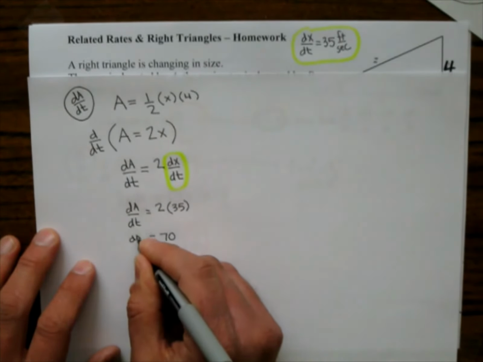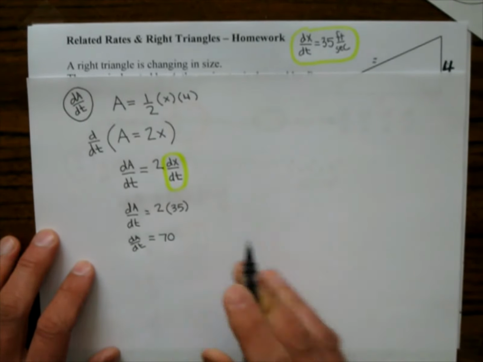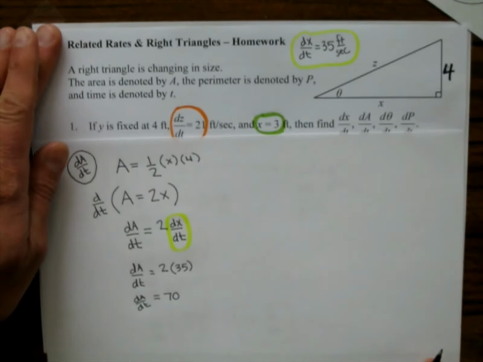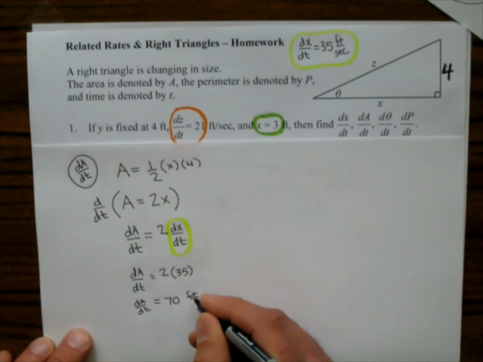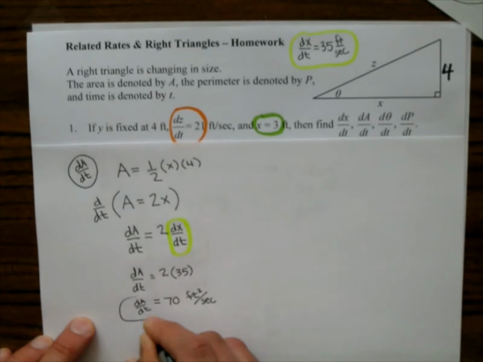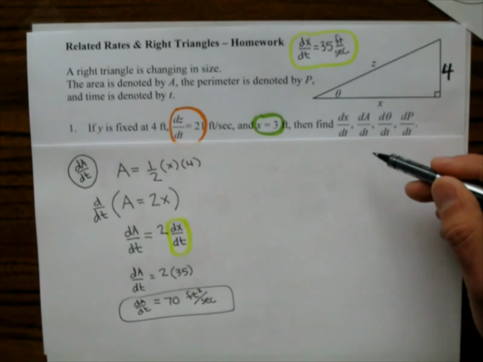Maybe I should put this here. dA/dt is 70 area, and we are working in terms of feet. So this is 70 square feet, so we'll say feet squared per second. And so that is what we get for dA/dt.